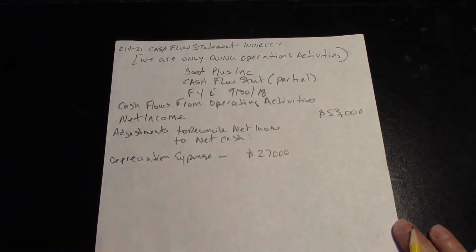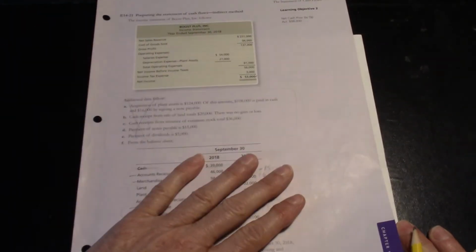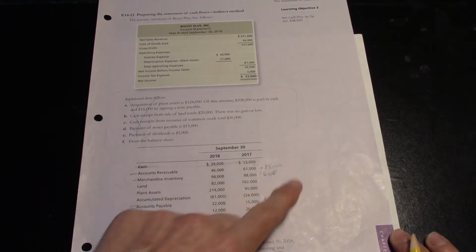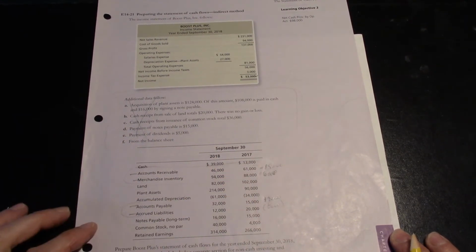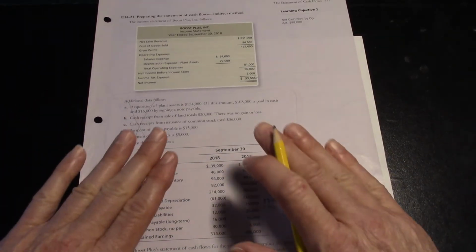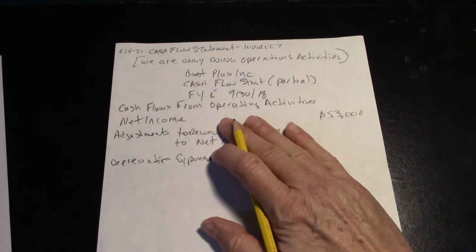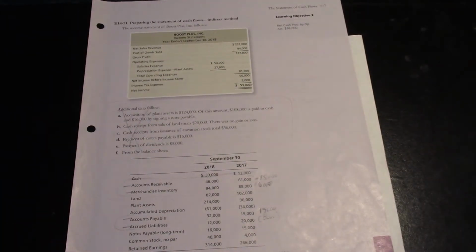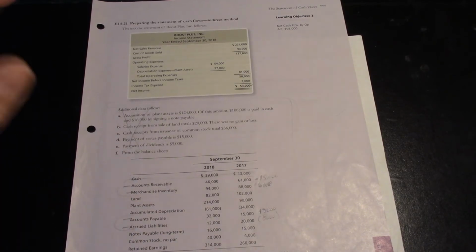Okay, so now we go to our balance sheet, all right? And we look at the changes across the different years for current assets. In the operations section, we look at current assets and current liabilities. In investments, we look at plant assets, and in financing, we're looking, of course, at equity and long-term liabilities. So that's where we get the numbers for those other sections.